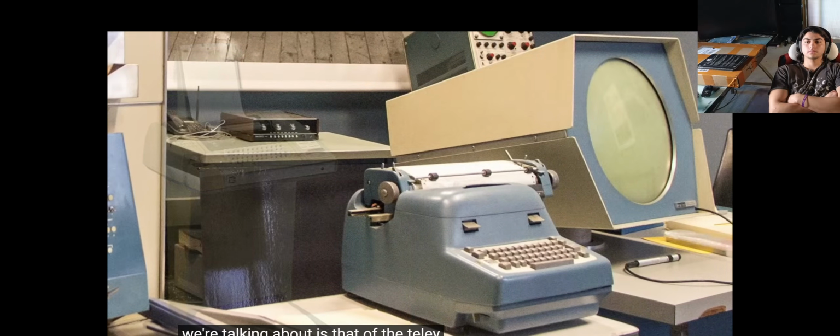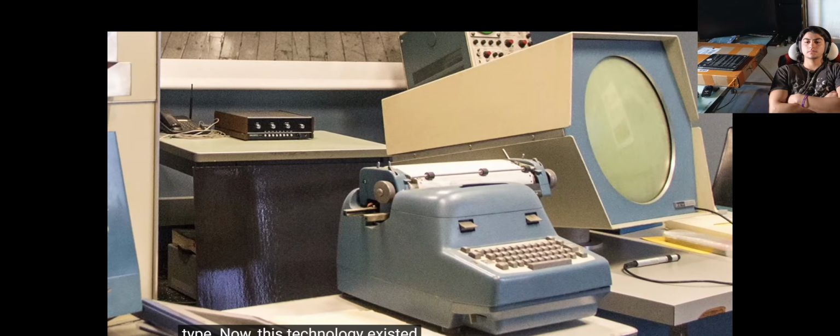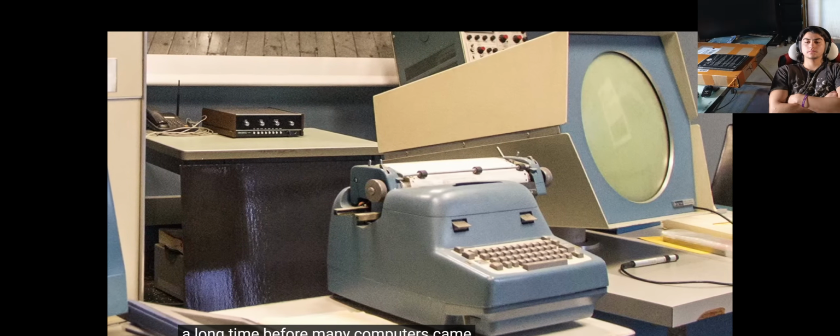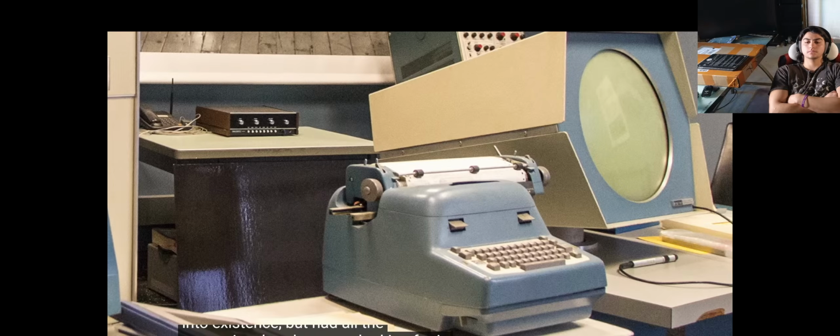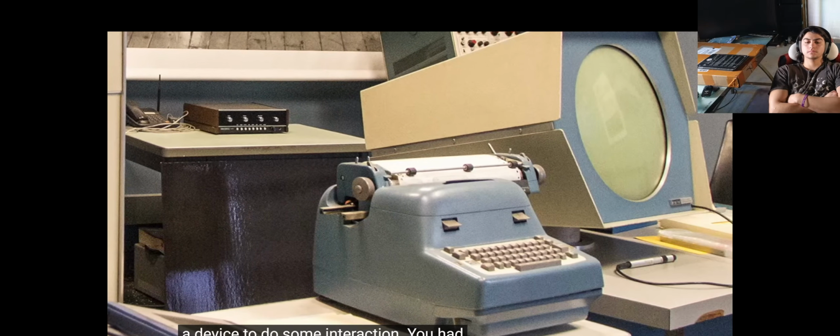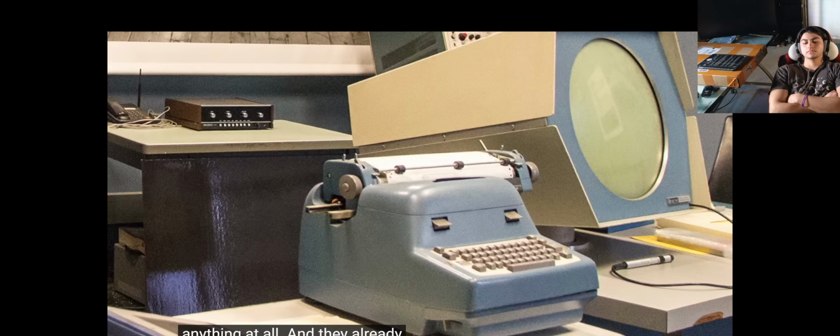Now this technology existed separate from computers, in fact quite a long time before many computers came into existence, but had all the properties that they were looking for in a device to do some interaction. You had a keyboard for inputting data, you had a way to display stuff that did not require the computer to remember anything at all. And they already existed, so you could just buy one and design the interface to connect it up to your computer.